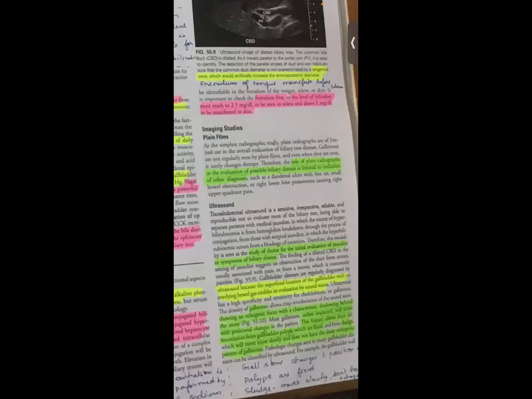So next is ultrasound. The study of choice for initial evaluation of jaundice, initial evaluation of the biliary tree, the initial investigation of choice is ultrasound. It is used because the gallbladder is in a superficial location and no overlying bowel gas enables its evaluation by sound waves. It is mostly superficial and covered only by a small portion of liver, so the bowel gas will not obscure the view.